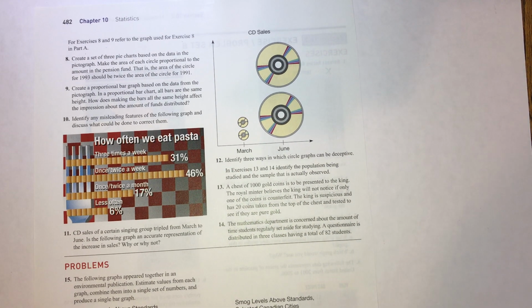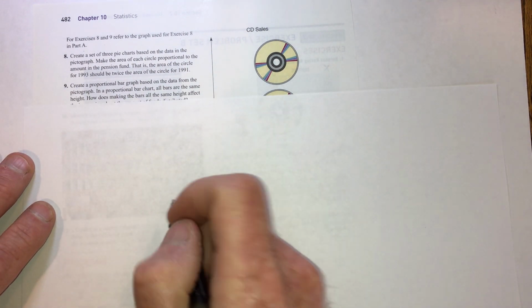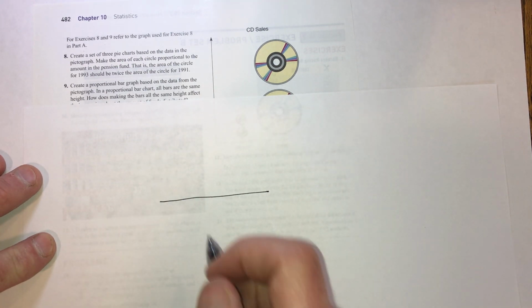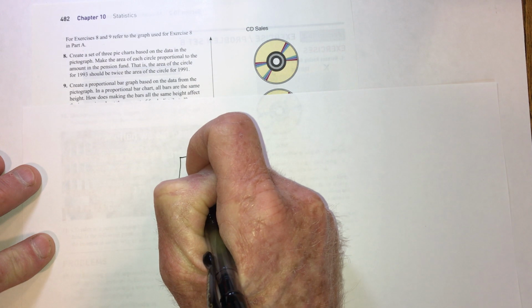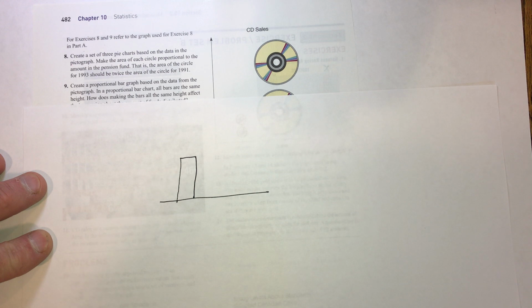So if you create a bar graph where all the bars are the same, so they had little eggs, and so one was that, so this was about the dollars distributed from a pension account.